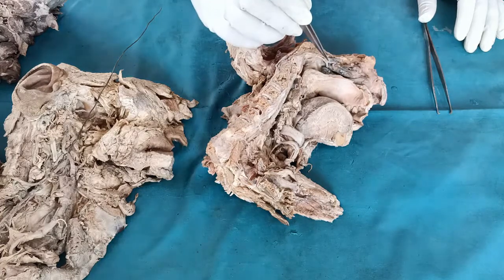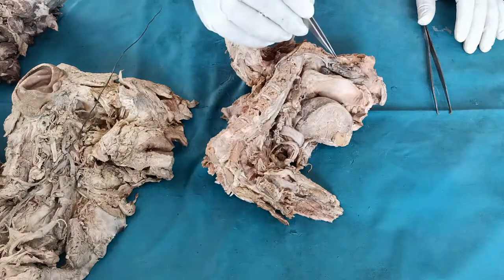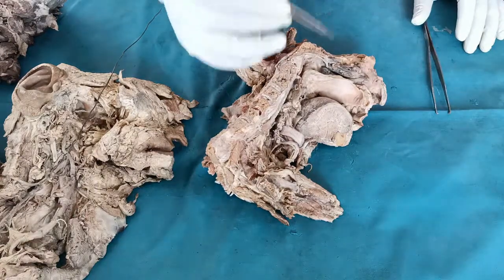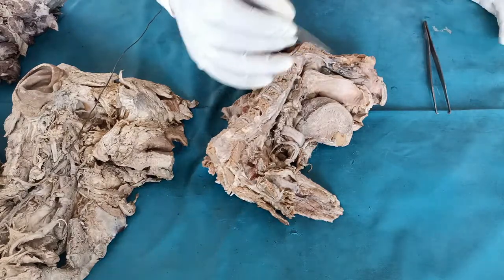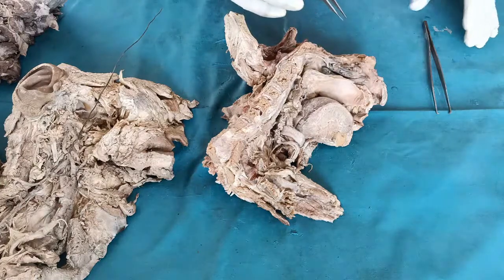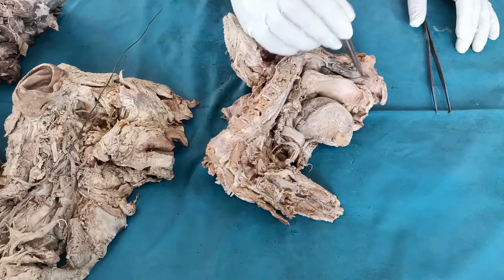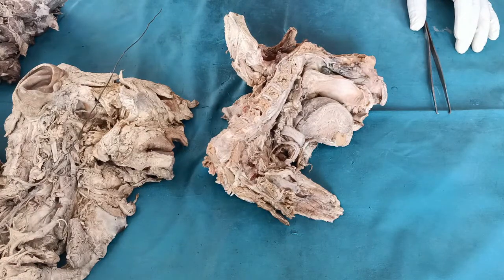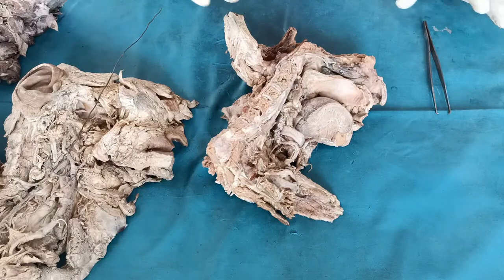Then the posterior and inferior part, what will be there? Actually it's the greater palatine nerve, but some books give anterior palatine nerve. Anything is okay. Greater palatine or anterior palatine. Then the anterior and inferior part is supplied by the anterior superior alveolar nerve, a branch from the infraorbital nerve. The infraorbital nerve is a branch or continuation of the maxillary nerve. Okay. So this is the nostril.